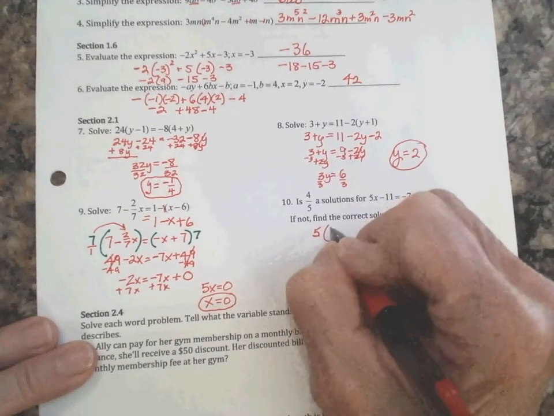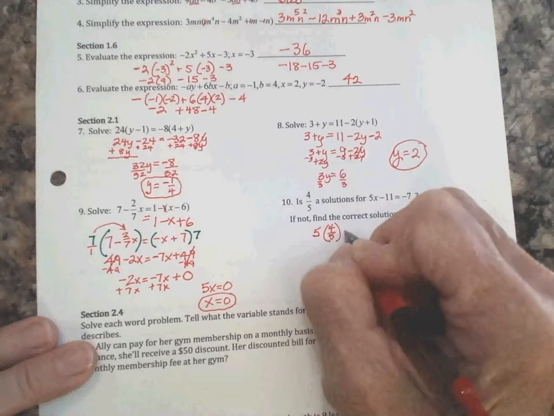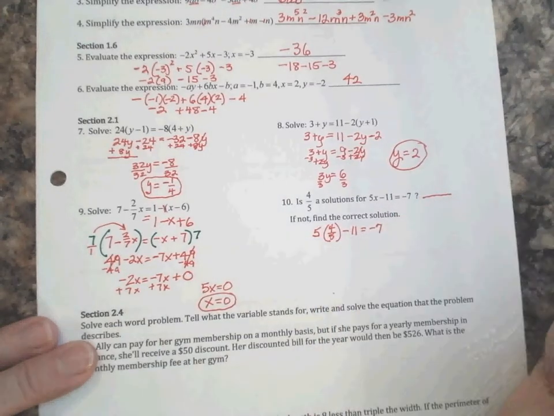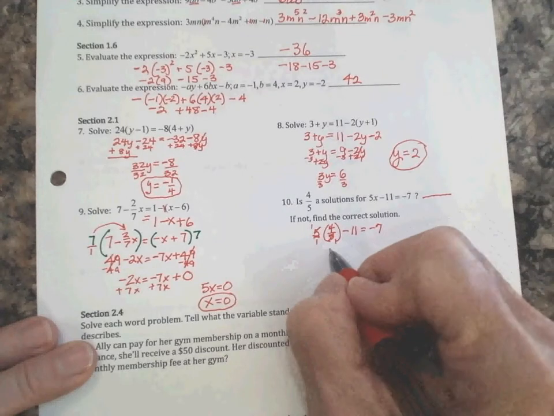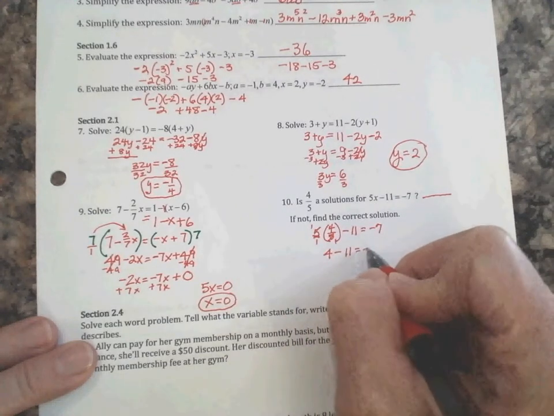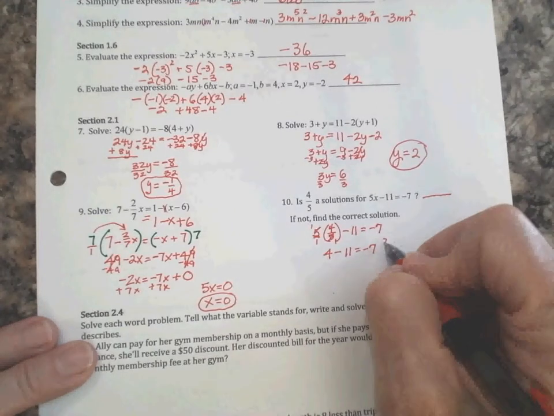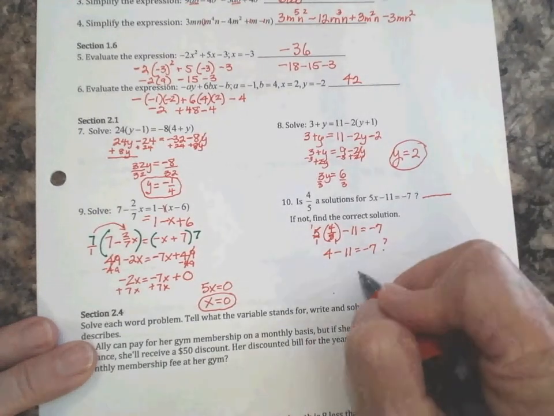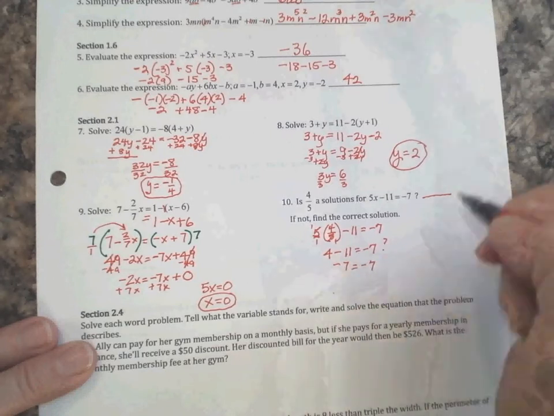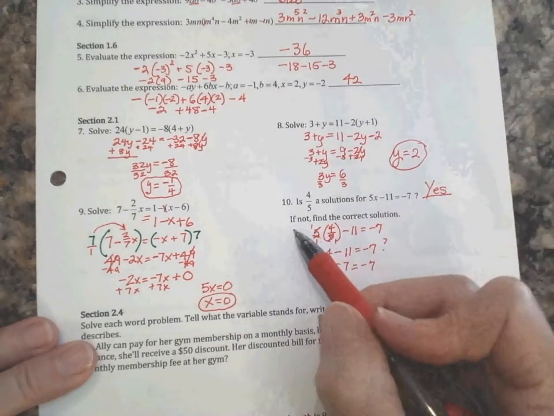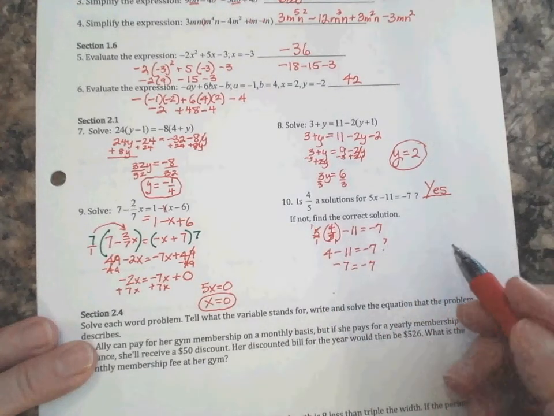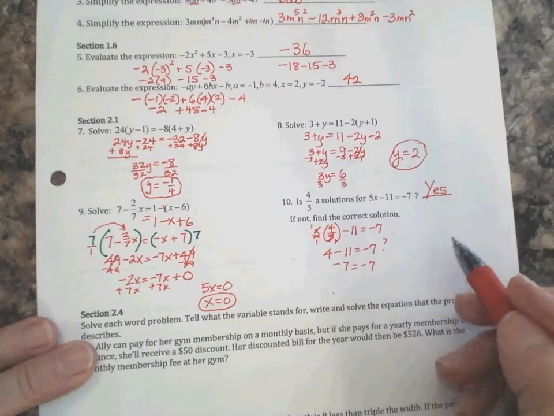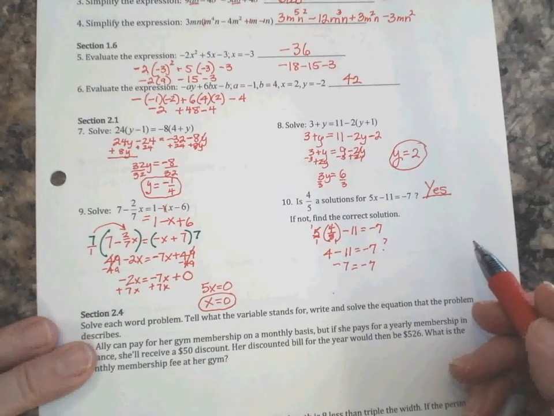So I'm going to say 5 times 4/5 minus 11, is that going to be negative 7? We'll put the 5 over 1 as you multiply a fraction. So the 5's are going to divide off, 1 and 1. So that leaves me with 4 minus 11 equal negative 7. And then, is this true? Yes, it will be true. Negative 7 equals negative 7. So your answer is yes. The problem says if that's not correct, then find the correct solution. And then you would go off over here if your answer was no, and you would work the problem to get the correct answer.